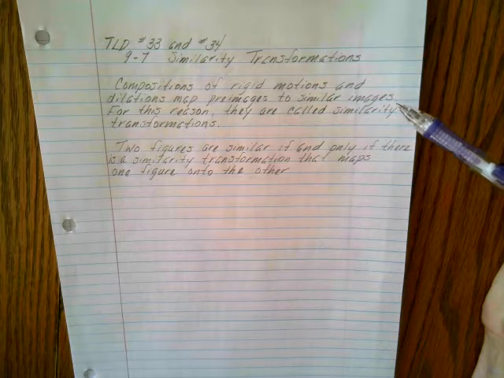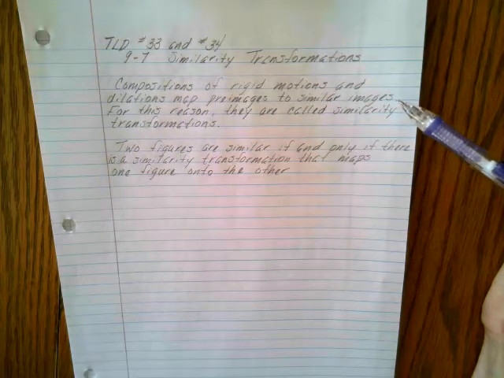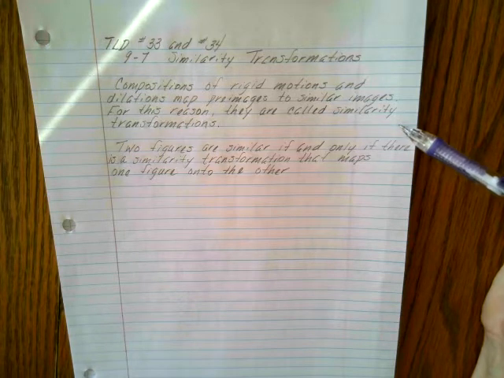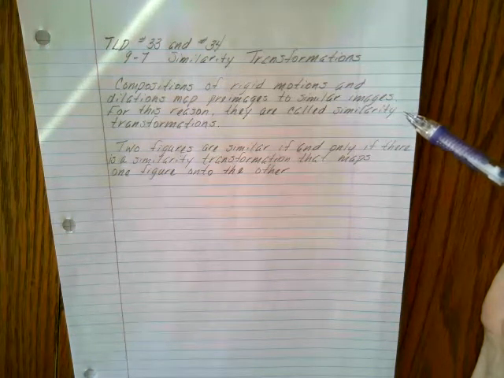Again, they're similar because the distance, the length is not going to be the same. It's going to have a scale factor that is going to enlarge it or it's going to reduce it. So for this reason, they're called similarity transformations because they're similar figures in the end.